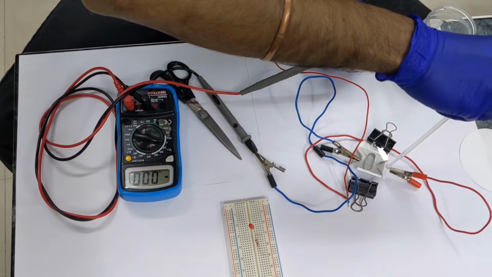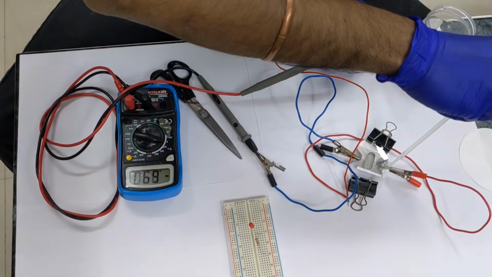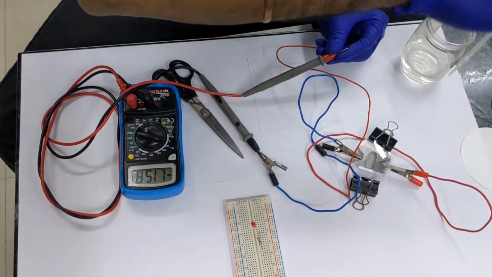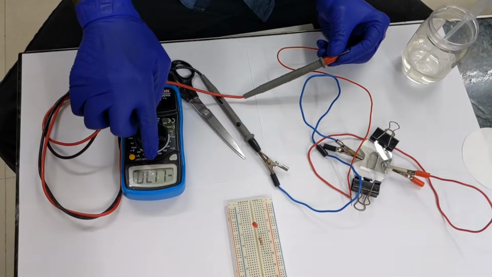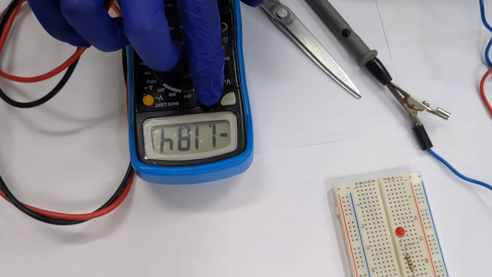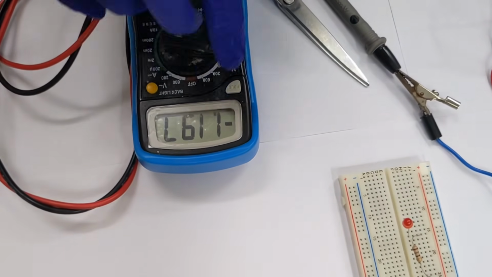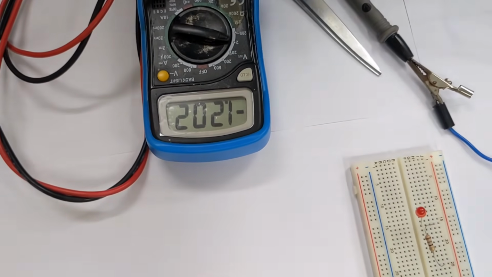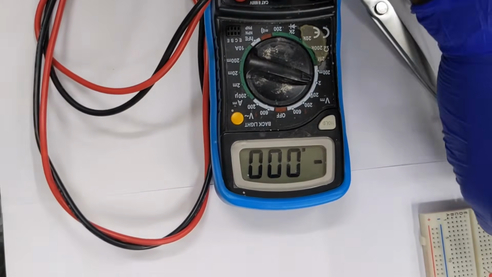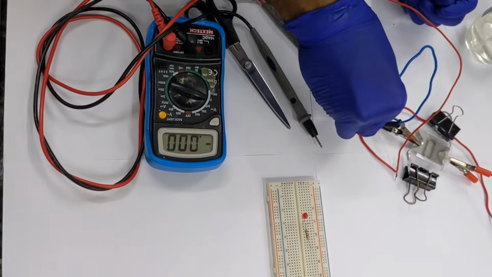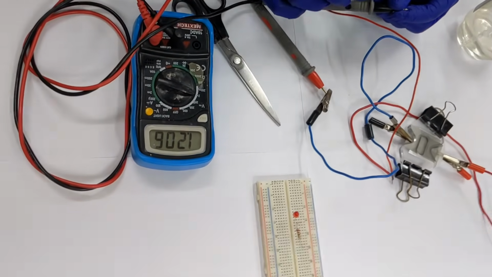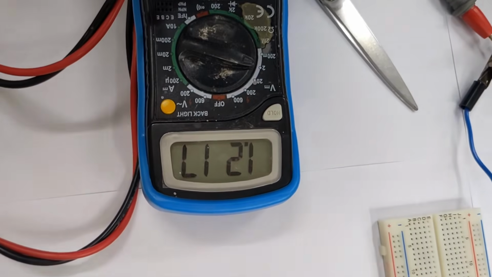Add a few drops on the tissue paper. Once you add, you will see the voltage over here. Okay, since the voltage is negative, which means the terminals have been connected wrong, so just change the terminals to get a positive voltage. Because it's a spontaneous reaction, the voltage value should be positive. So the voltage that we are getting right now is 1.2 volts.